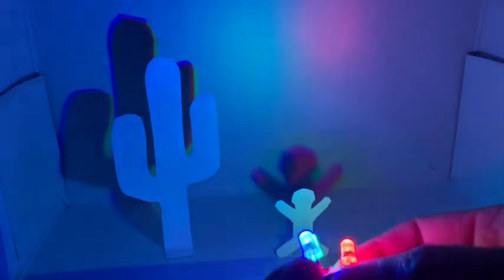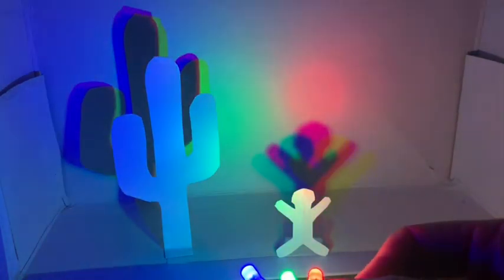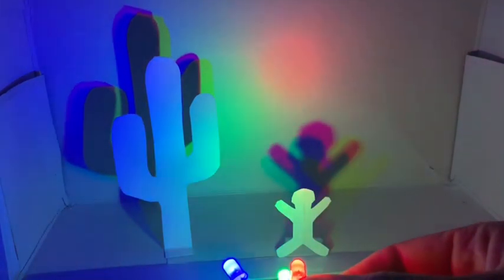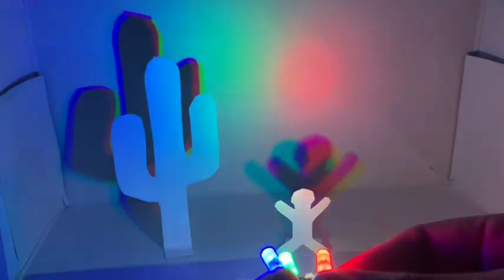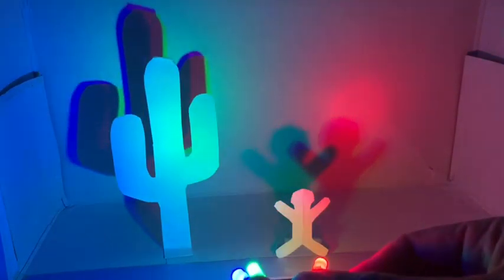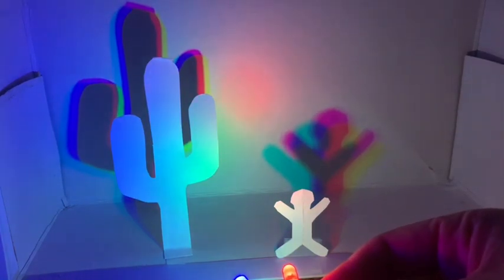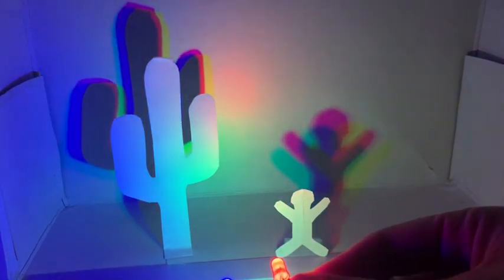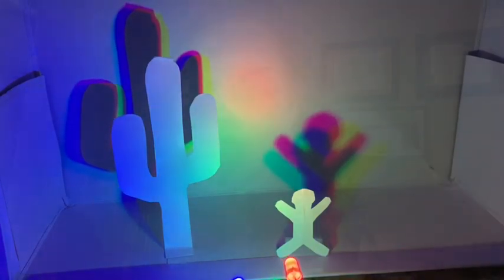Let's see. And I want to see if you guys recognize the colors that we see in the shadows. Wow, look at that. Let me get them lined up here. We have a cyan shadow, a magenta shadow, and also a yellow shadow, which happen to be the 3 primary colors of paint. Coincidence? I think not.